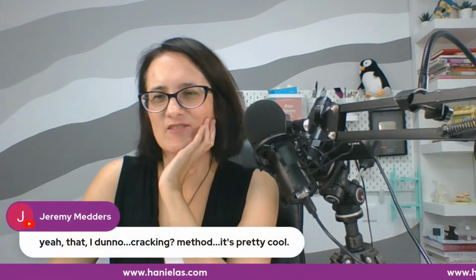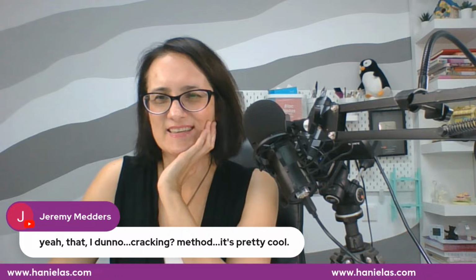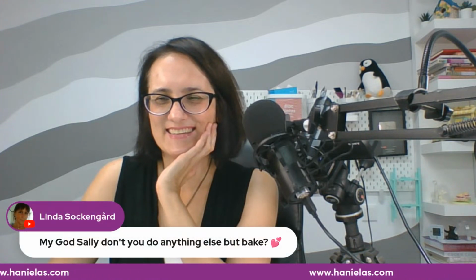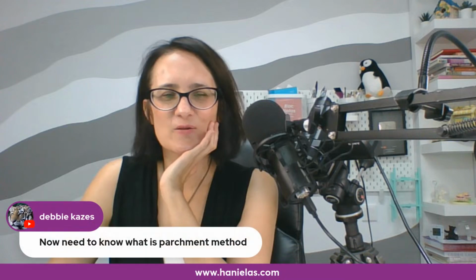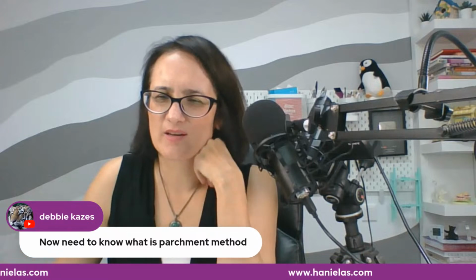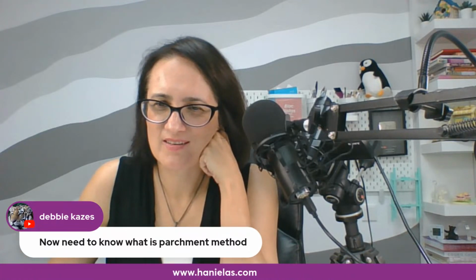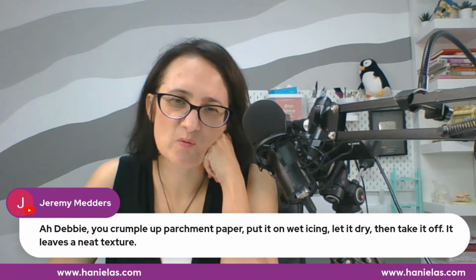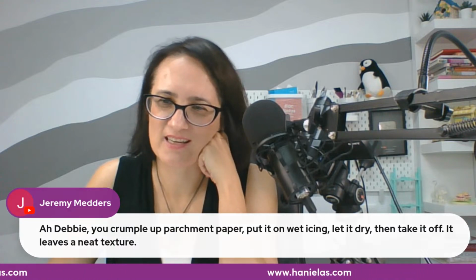Yes, it's the cracking method, you could say. Yeah, you need to try the parchment method. It's fantastic. It's such a cool method. You can use it on so many different things. Yes, you crumble up the parchment, put it on wet icing and let it dry, take it off. It leaves a neat texture. It looks great on leaves too. If you haven't tried it, now is the time. Or maybe for fall, Thanksgiving, or any kind of fall gathering, you can make it, and on the leaves, it looks particularly nice.